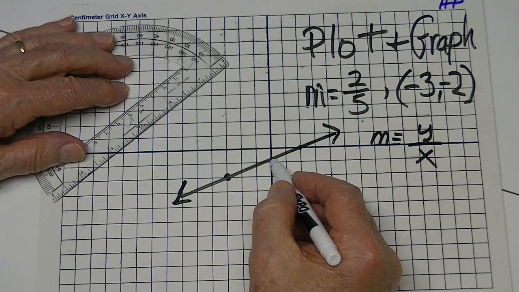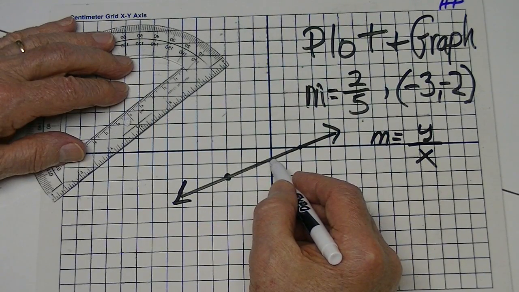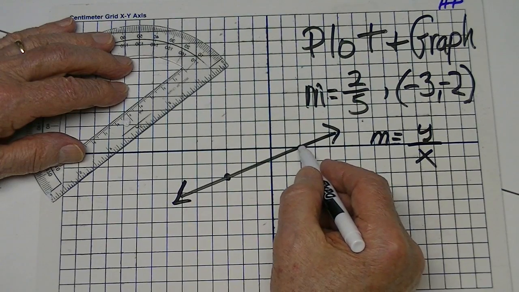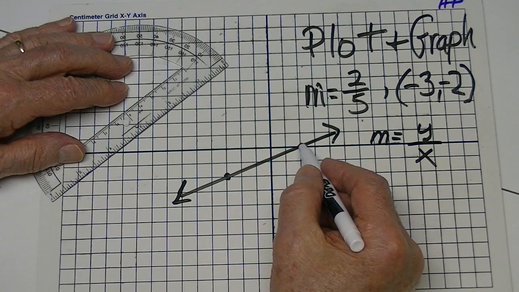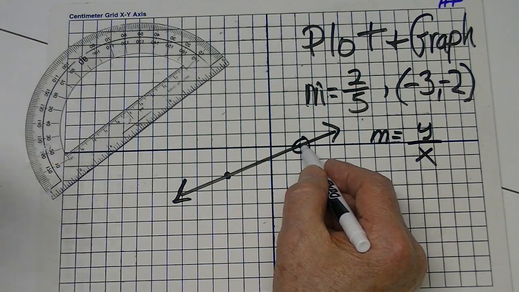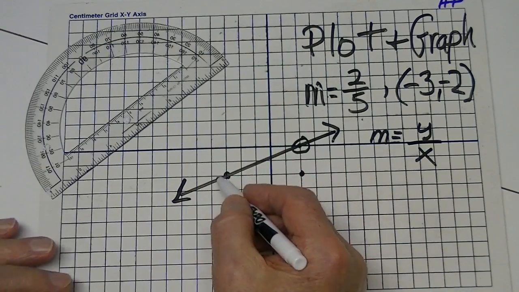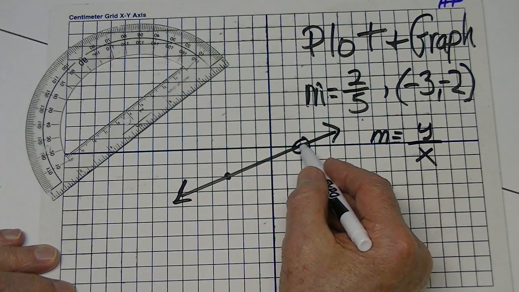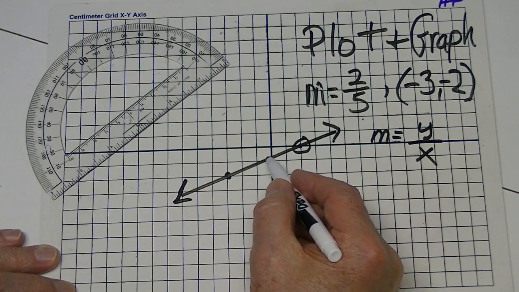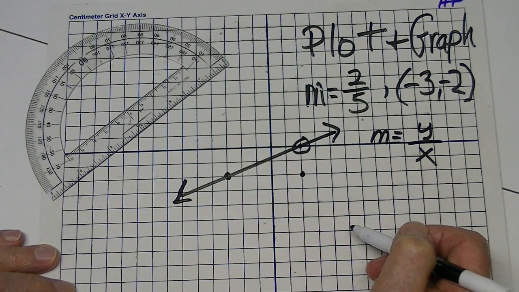Now again, we don't know the y-intercept, and we don't know the x-intercept, although in this case it's right there on the x-axis. So in a sense, we know the x-intercept because going over 5 and up 2 brought us to the x-axis. But the y-intercept is going to be some sort of fraction.